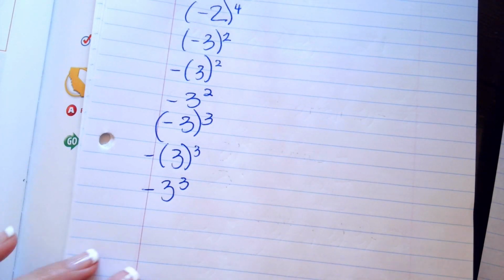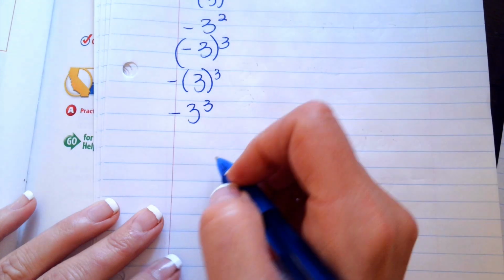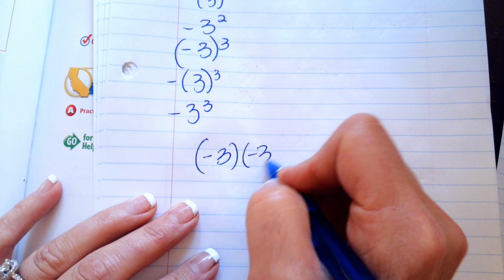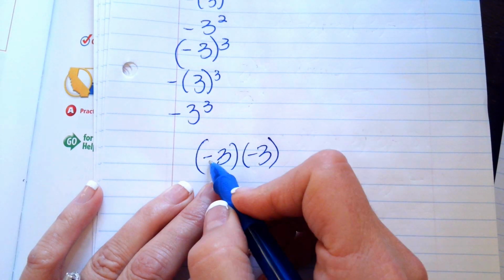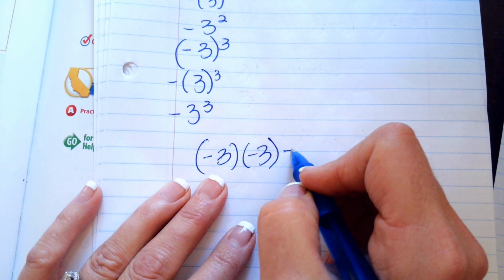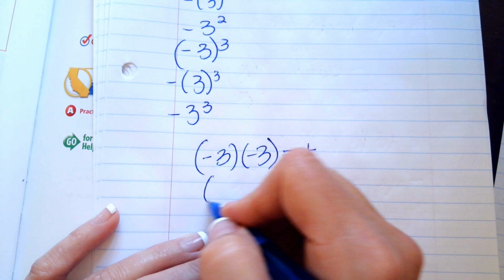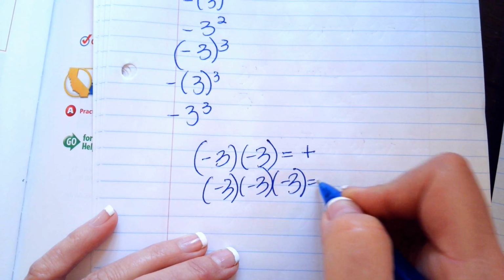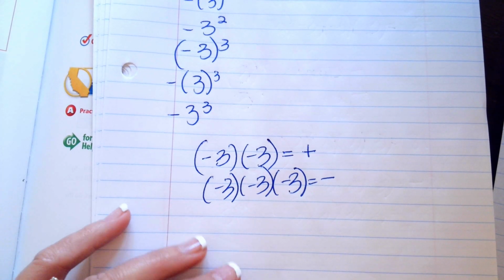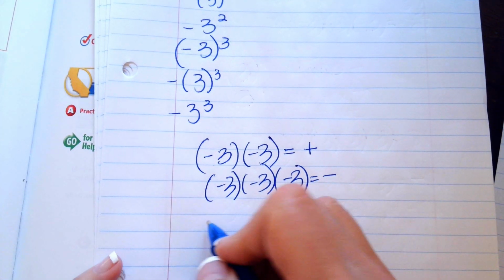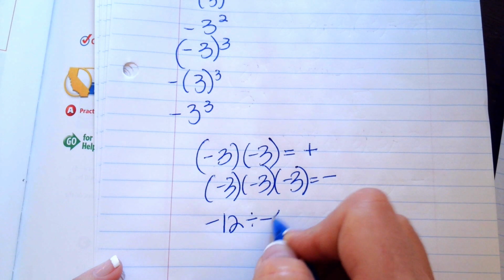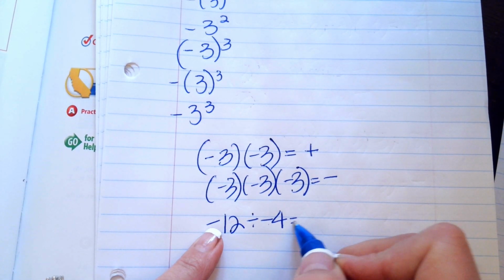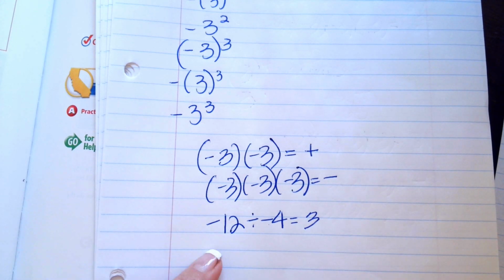Okay, so let's just review positive and negatives. When you're multiplying negative numbers, like negative 3 times negative 3, if you have an even number of negatives, the answer is going to be positive. If you have an odd number, it's going to be negative. And the same thing with division. So negative 12 divided by negative 4, you have an even number of negatives, so the answer is going to be a positive 3.